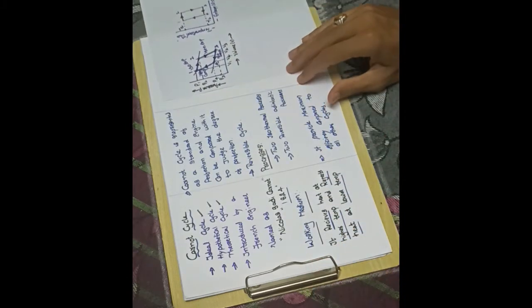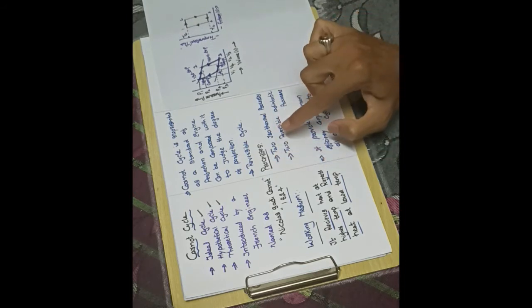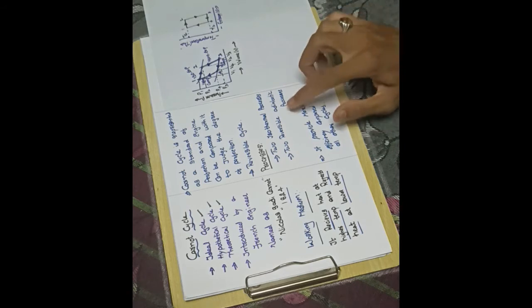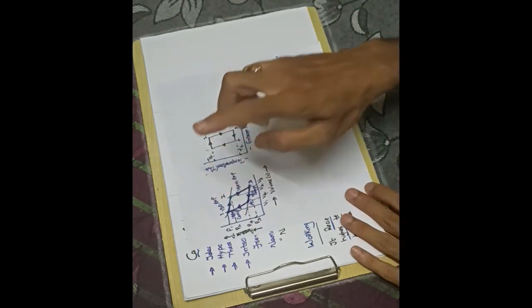Now let us go with the PV and TS diagram. As we said, there are two isothermal processes and two reversible adiabatic processes. The two isothermal processes are isothermal expansion and isothermal compression.